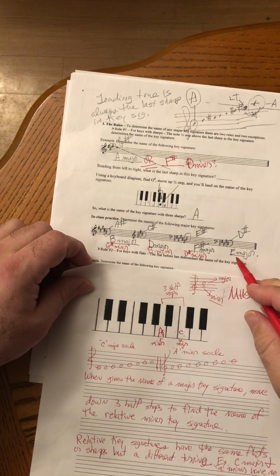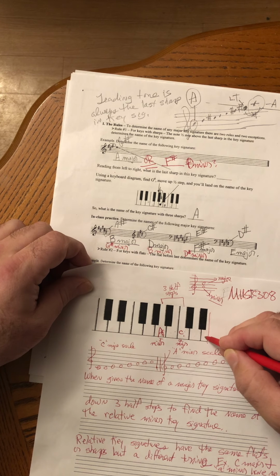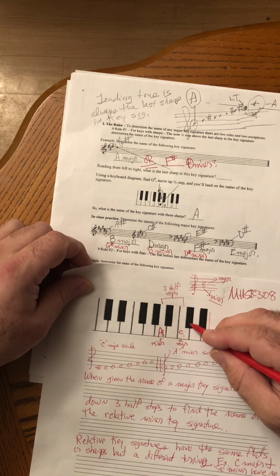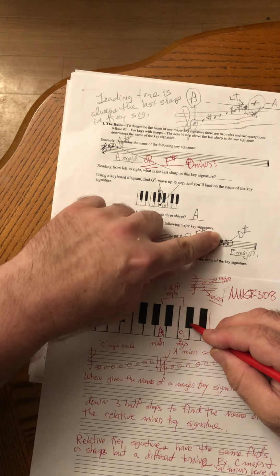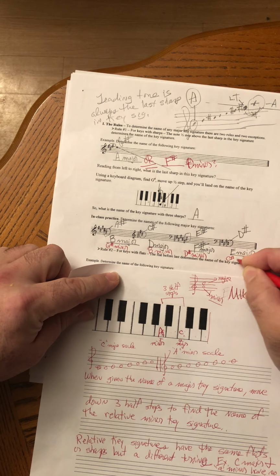And here we have E major. All right, so we have E right here. 1, 2, 3. That could be C sharp or D flat. We have sharps in the key signature. So this would be C sharp minor.